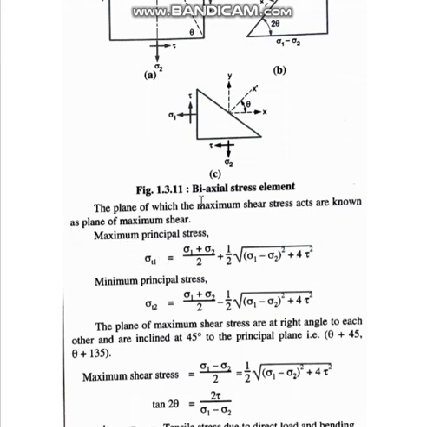Now, maximum principal stress is given as sigma T1. T stands for tensile; the principal stresses are tensile stresses. The maximum is called 1 and the minimum is called 2.